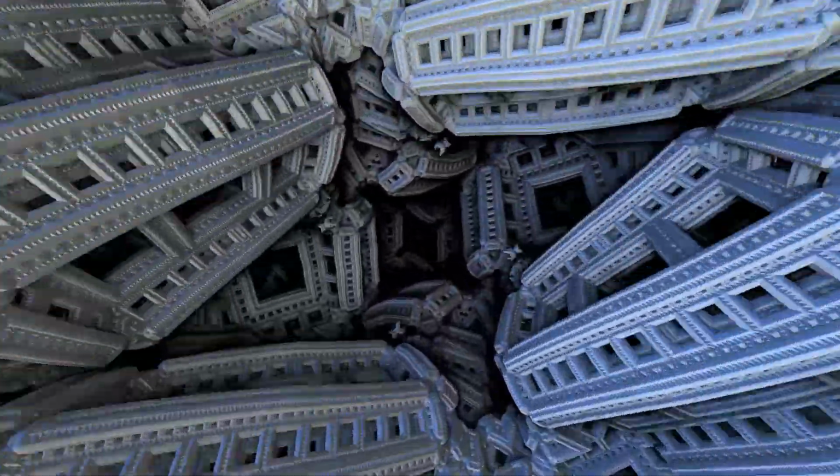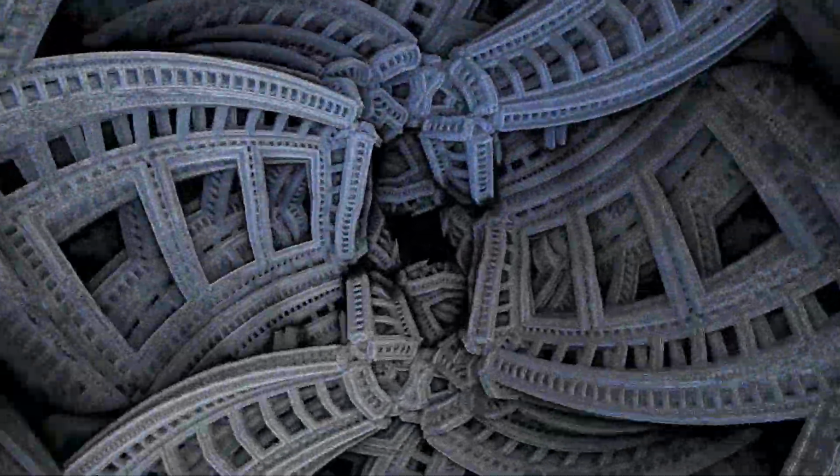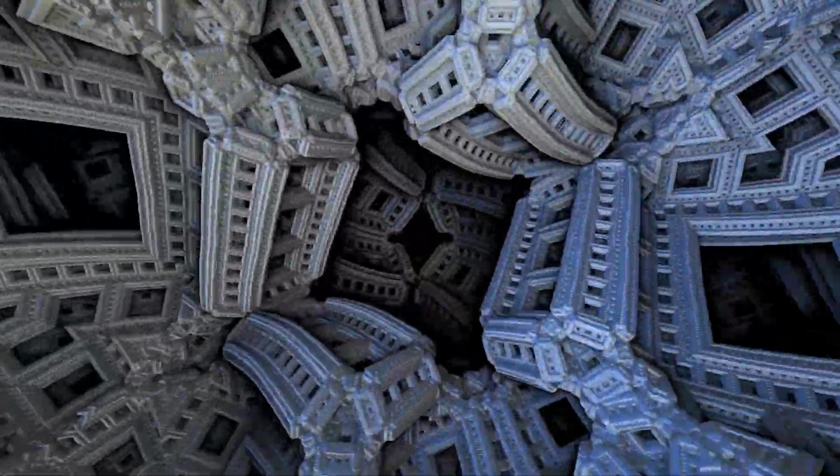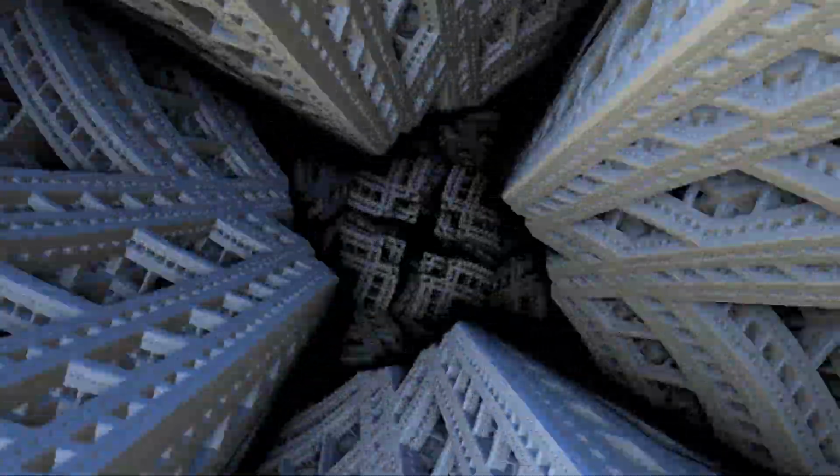I found this visualization online on a website called ShaderToy. It's mesmerizing, and the cool thing about ShaderToy is that the code for everything is right there next to the visualization. I wanted to understand what was going on. What is this twisting, ever-changing shape?